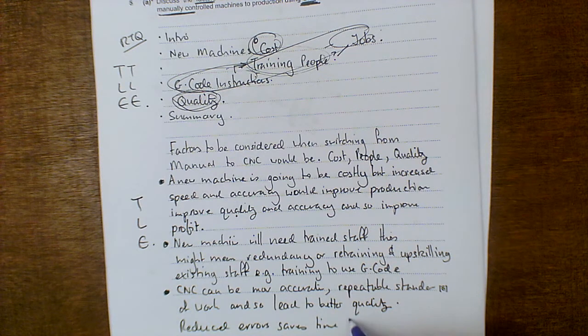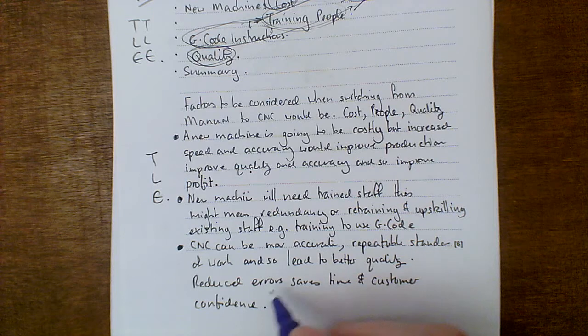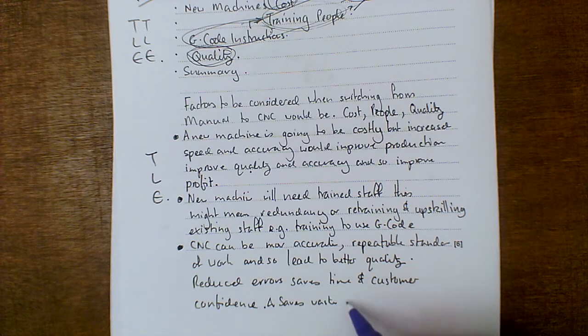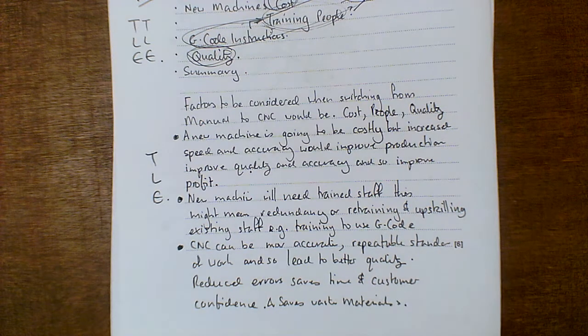Reduced errors, saves time, and really important, customer confidence. And saves waste materials.